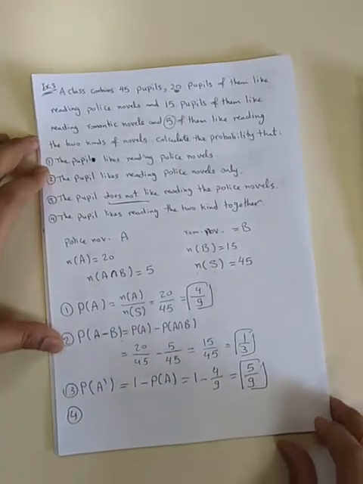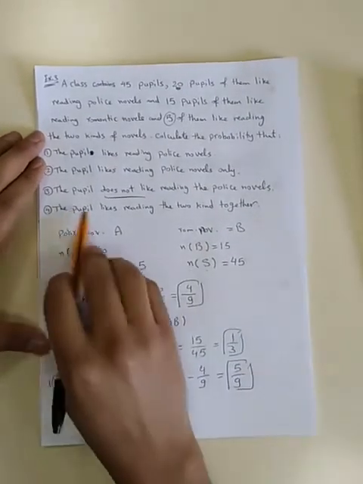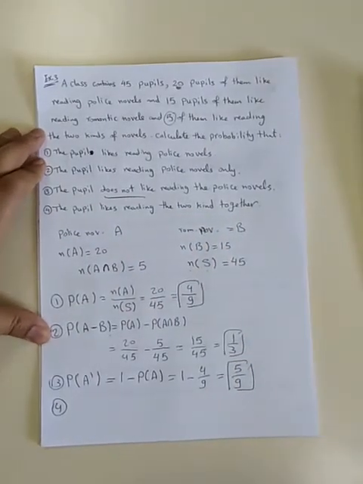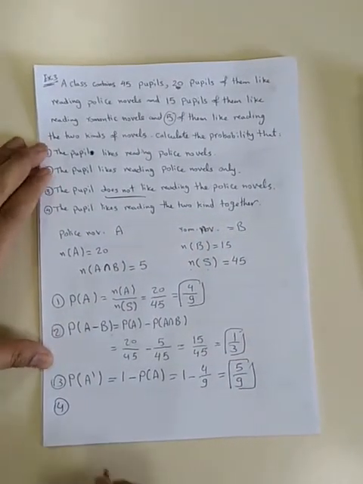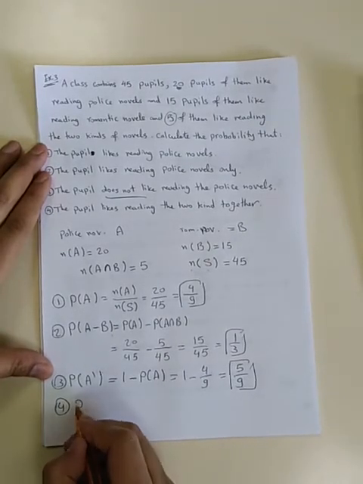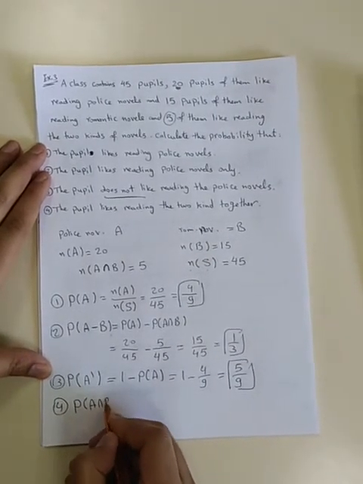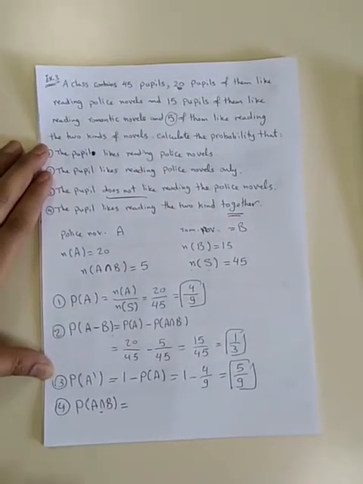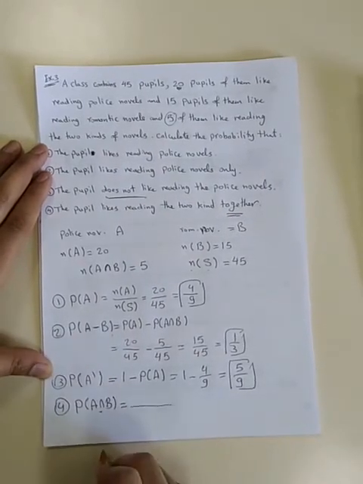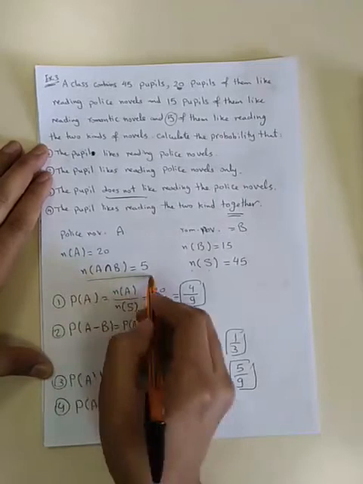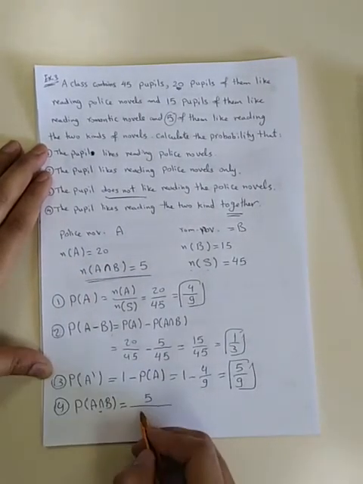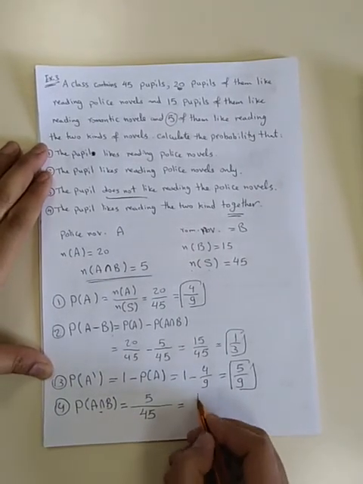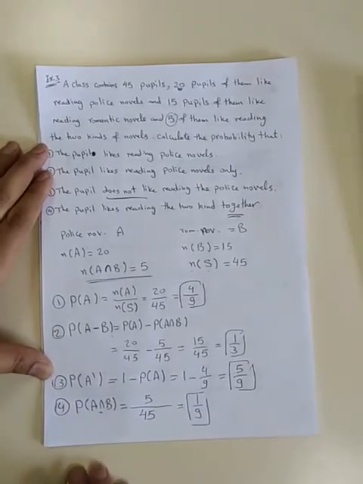Number 4, and the last required, the pupil likes reading the two kinds together. The two kinds together means the intersection. We want to get the probability of A intersect B. The word together means intersection. Probability of intersection equals number of A intersect B, 5, over number of sample space, 45. It will be in the simplest form 1 over 9.